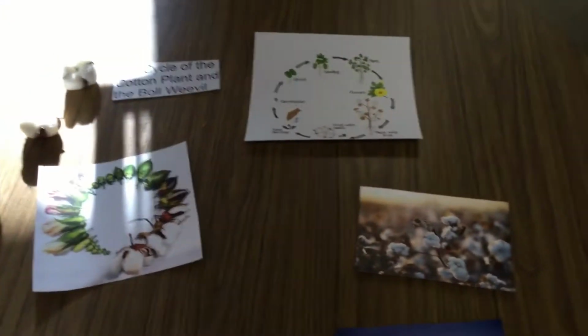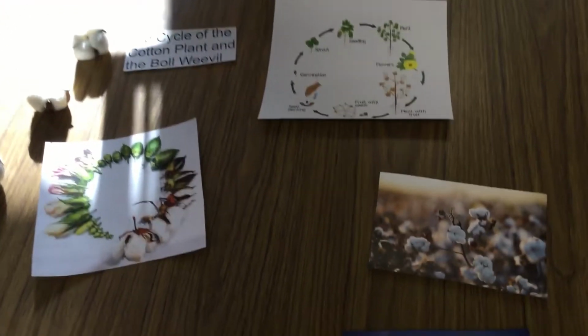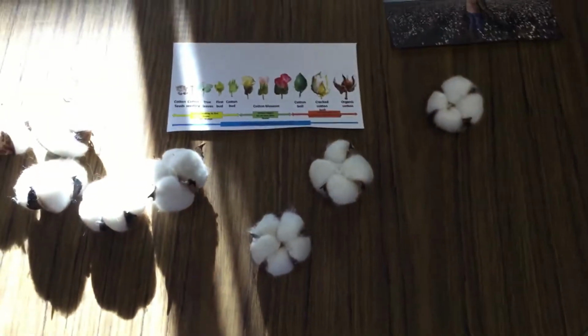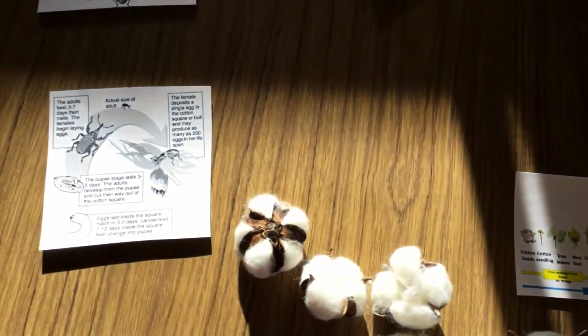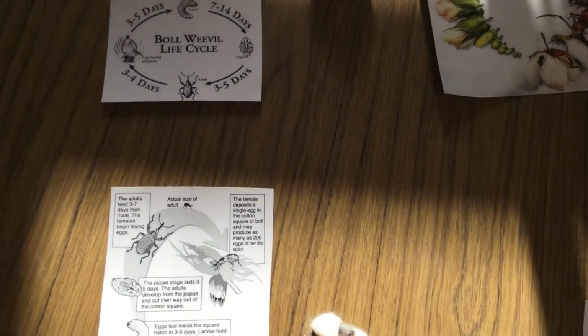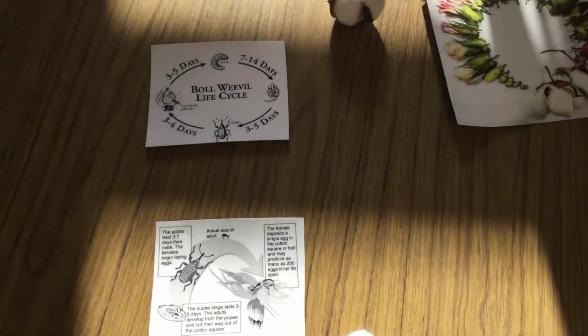And then we're going to talk about life cycles. So we are going to do also another science experiment with the life cycles of the cotton plants, and then some boll weevil, which is a bug. We're also going to do some science experiments with that.